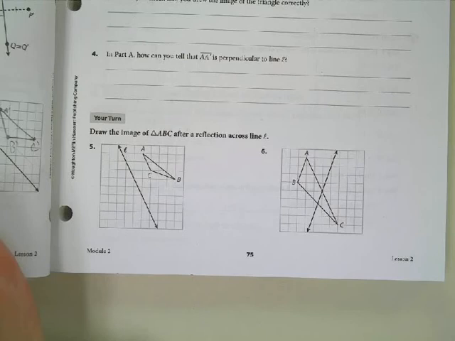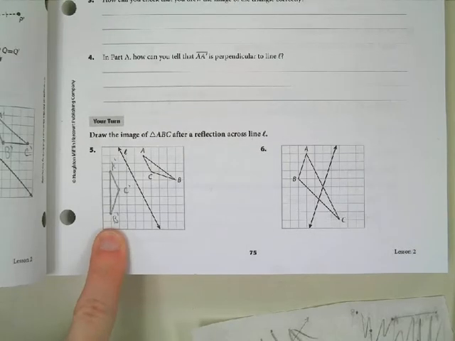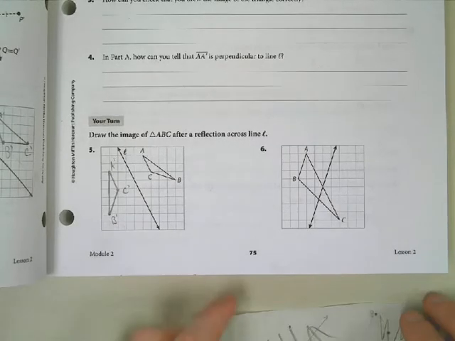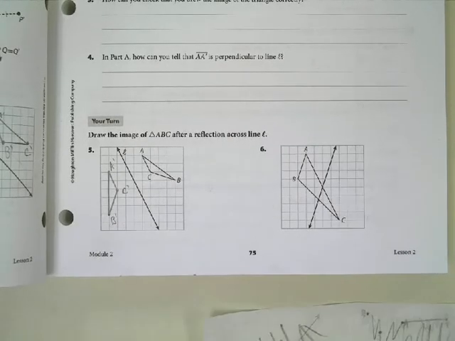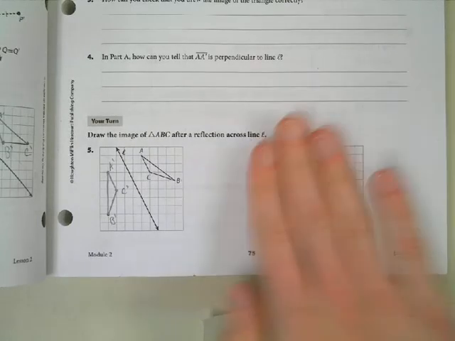All right, guys, real quick, because we're running out of time, we've got to move on. I'm sorry, I didn't give you quite enough time there. Let's talk about 5 first. Make sure everyone's okay with 5. No questions there. Now, 6 is unique, because the line of reflection goes right up through the middle of the shape. So A, B, where will they reflect to? To the right. Where's C going to reflect to? To the left.